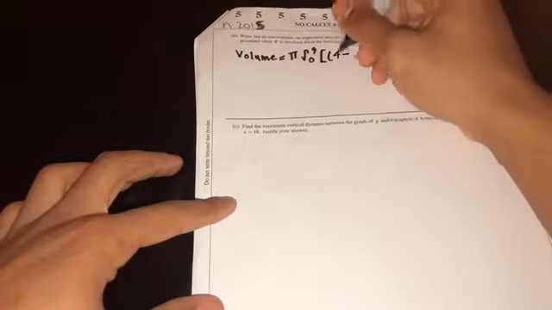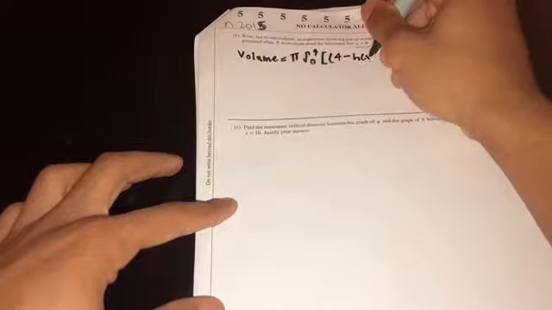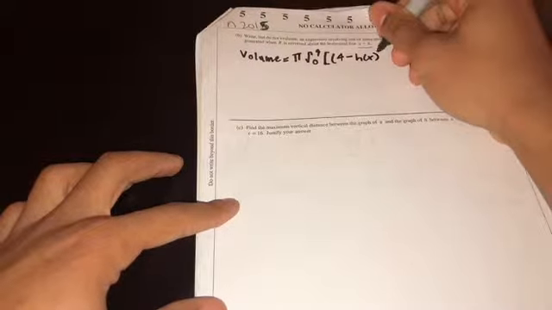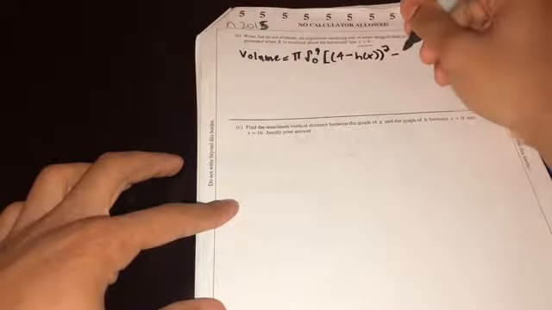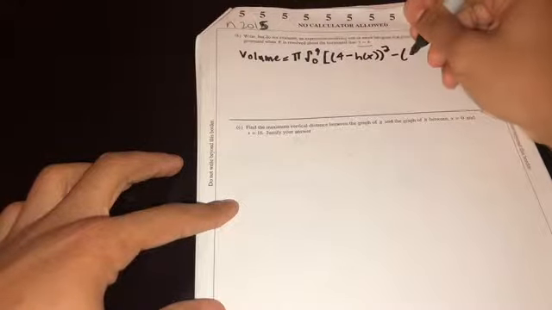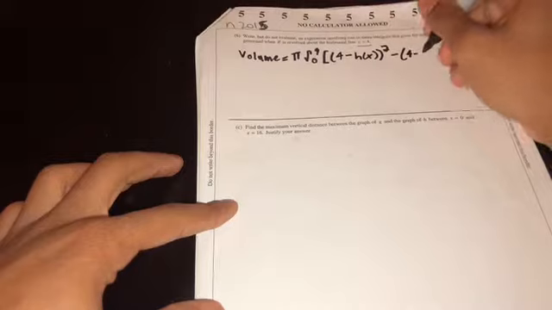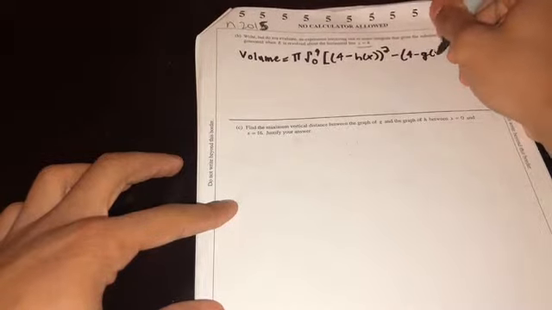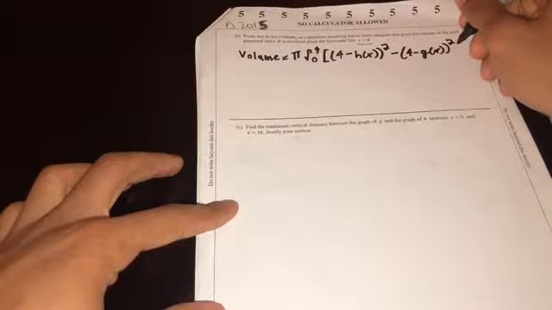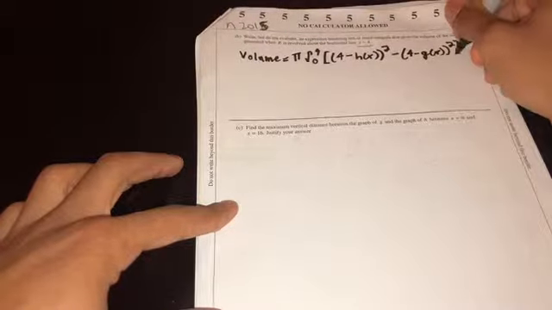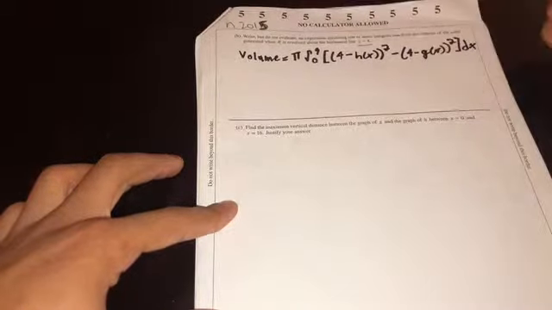And the top in this case is h of x. Then we close the parentheses and square it, minus the same thing: 4 minus the bottom, which is g of x, close the parentheses, squared, dx.